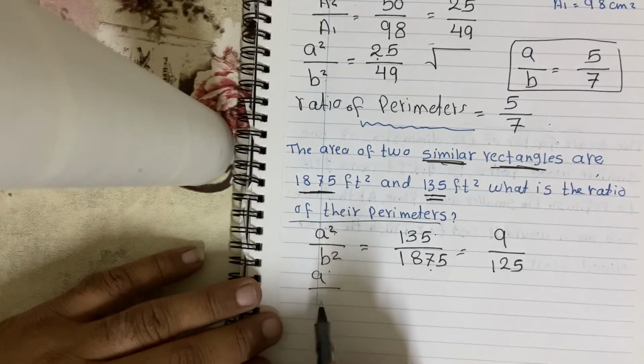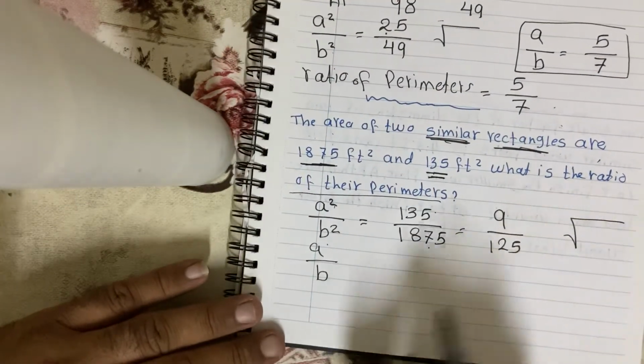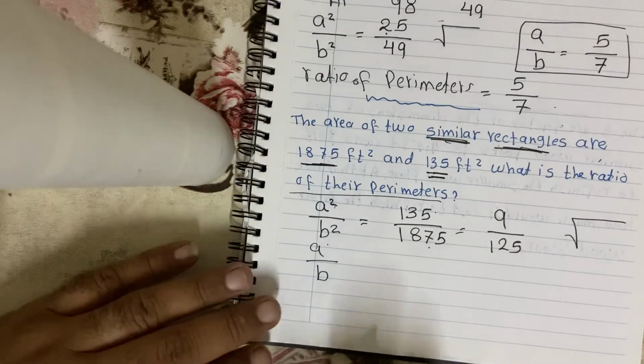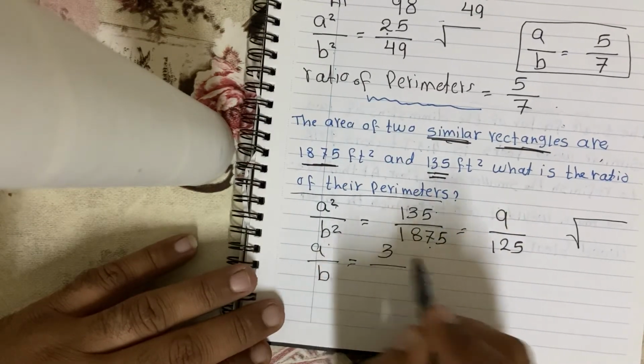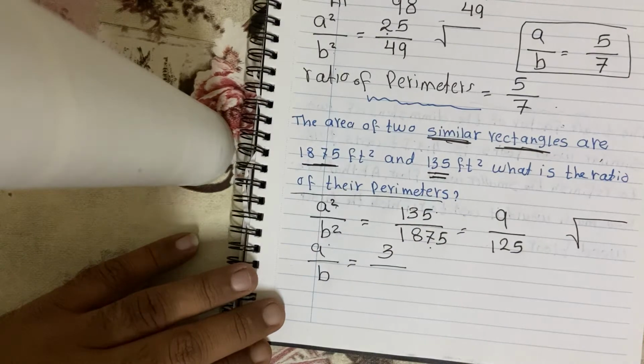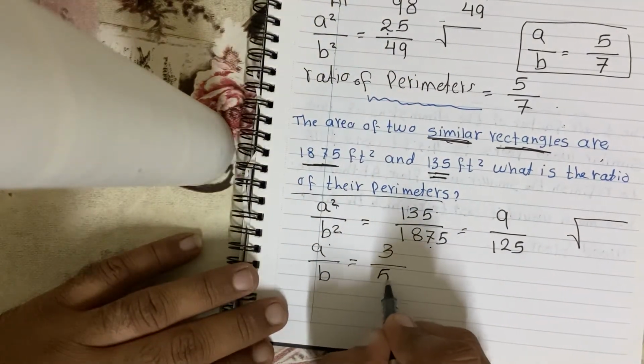We need to find A over B, so you are going to take the square root of both sides. The square root of 9 is 3. The square root of 125 is 5 root 5.